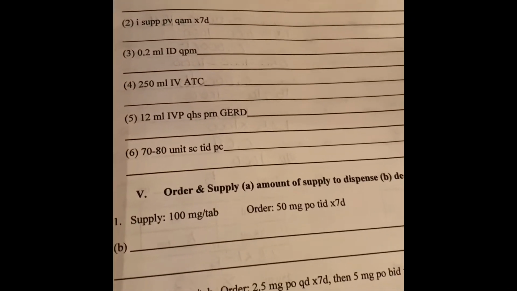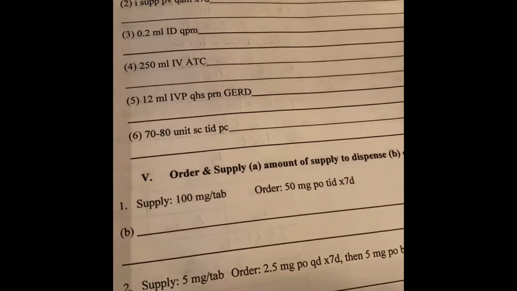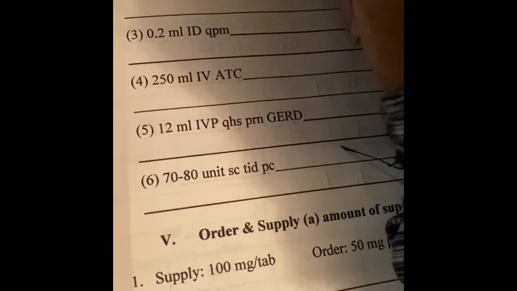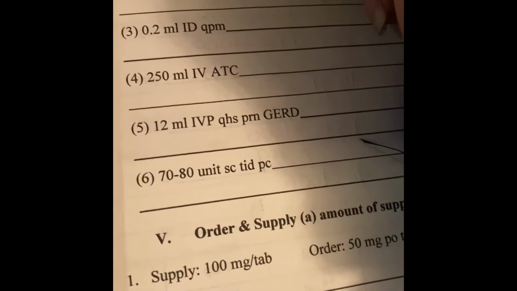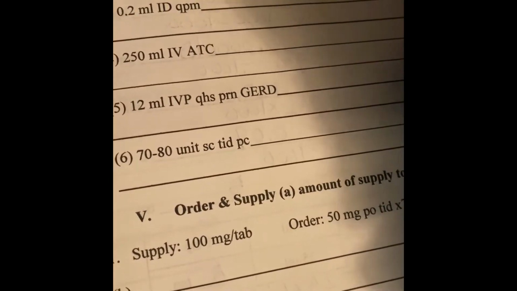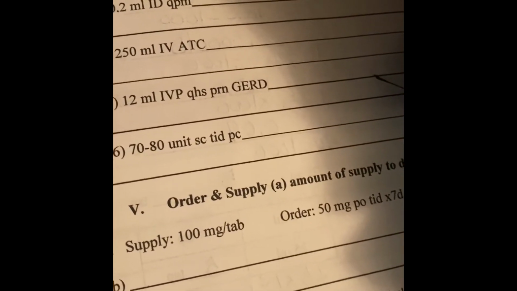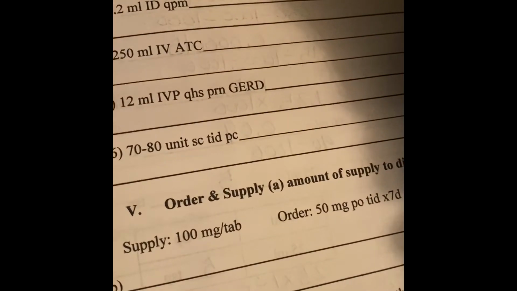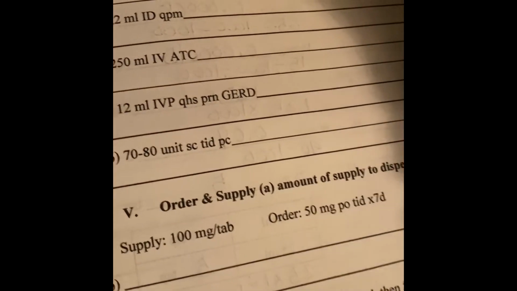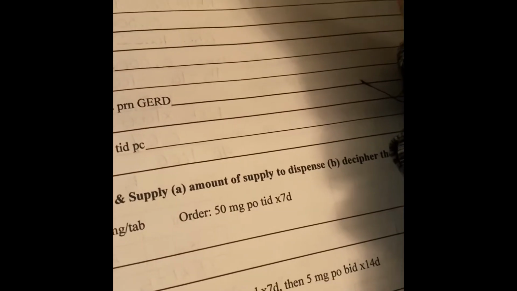Okay, so for deciphering the 6, we're going to take 2.5 ml by mouth every 6 hours.